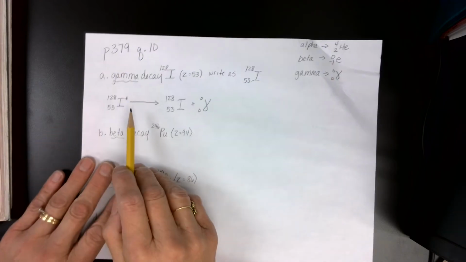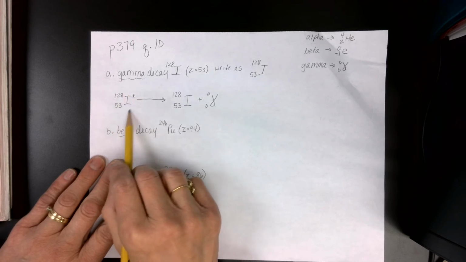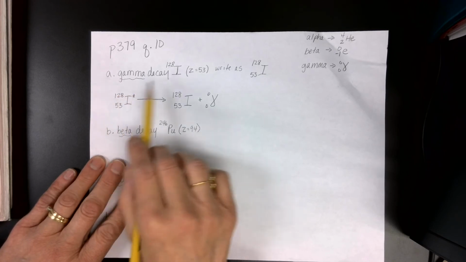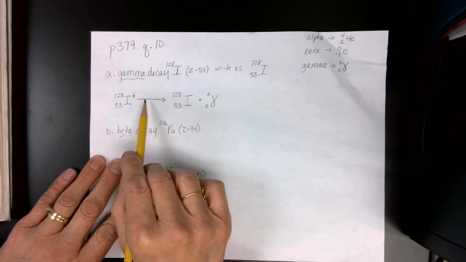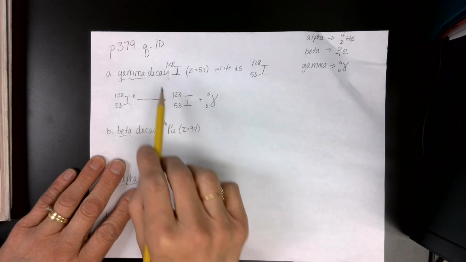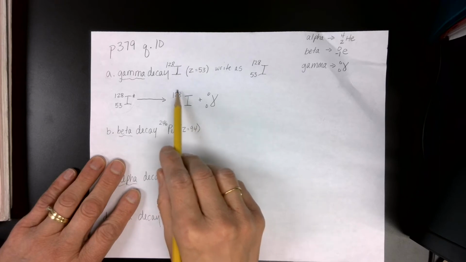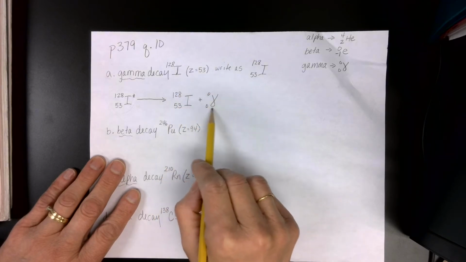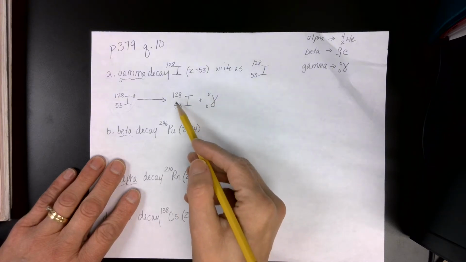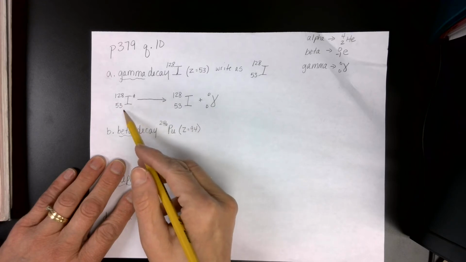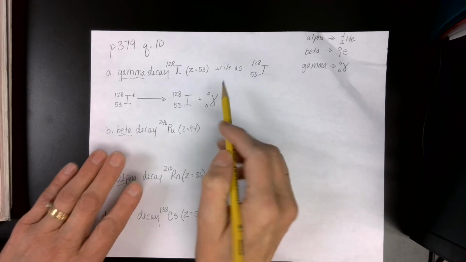And in our equation here, we're starting off with this I-128 with the atomic number of 53, and it's going to go through the process of gamma decay, and what we're going to be left with on the other side is this plus a gamma decay material. So if you notice, both of these numbers are going to stay the same because our 0 and 0 are not going to be affected.